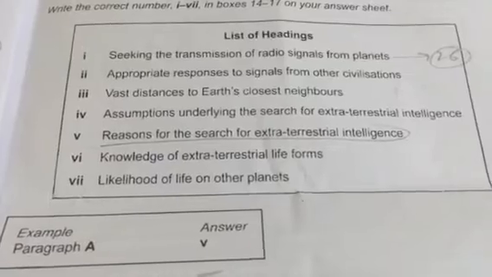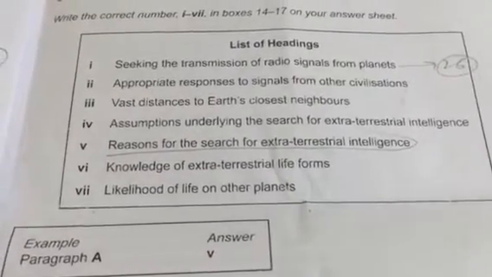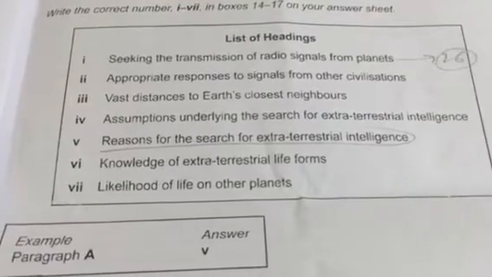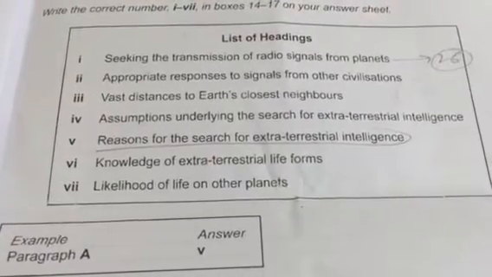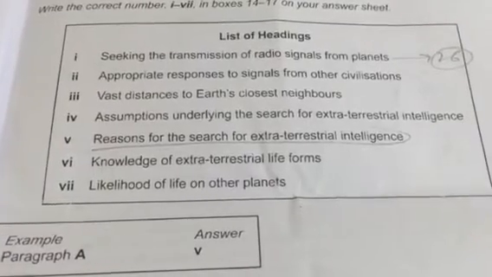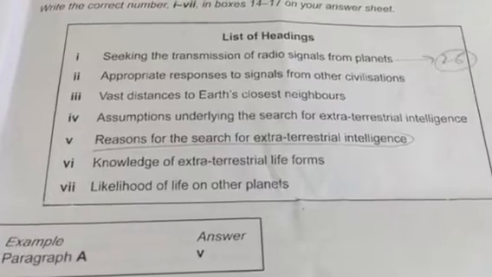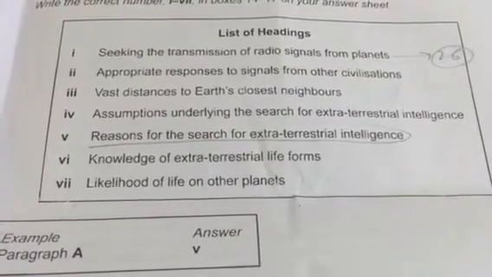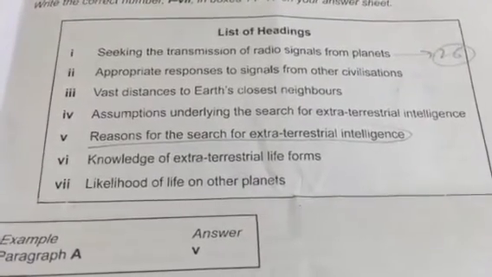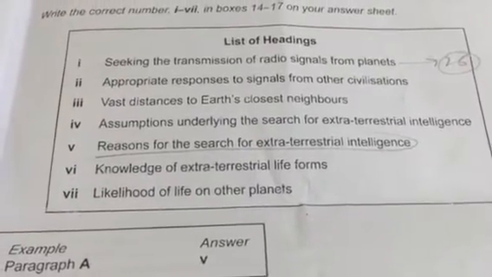First one is seeking the transmission of radio signals from planets. It's about searching for radio signals from other planets. And second is appropriate responses to signals from other civilizations. If we get signals from other civilizations, then what kind of response can we give, meaning how can we respond to those signals.